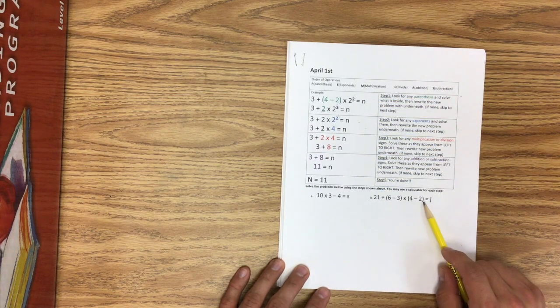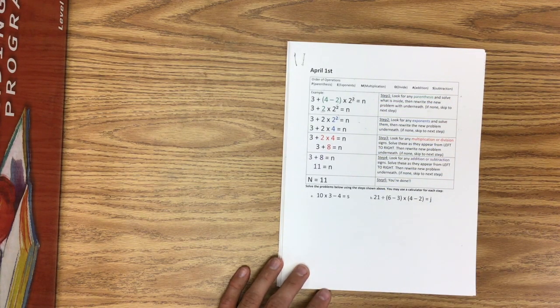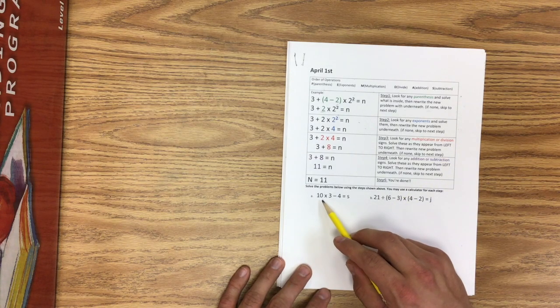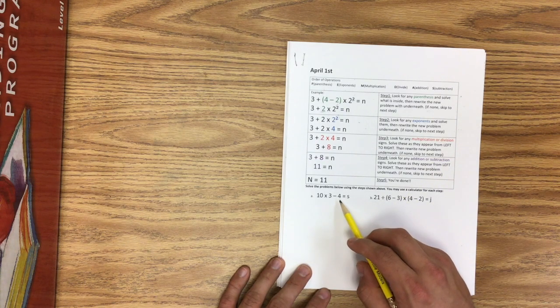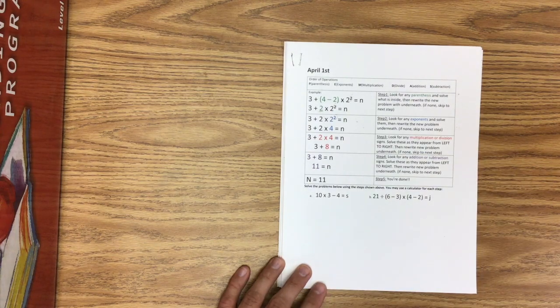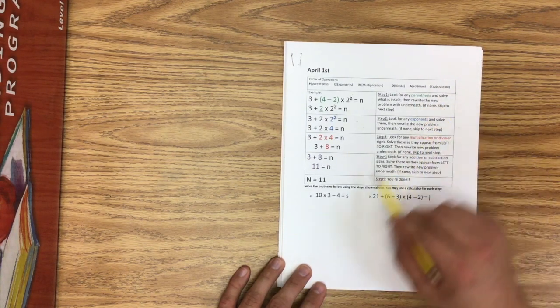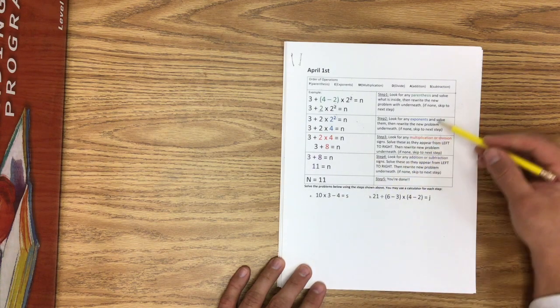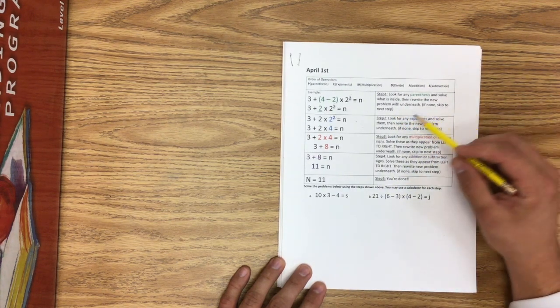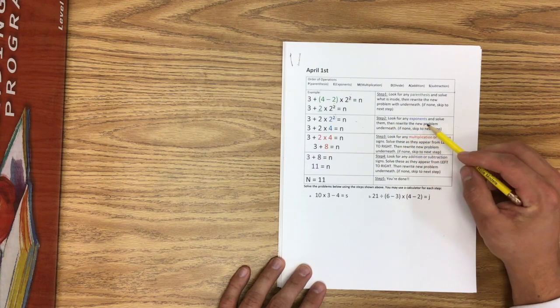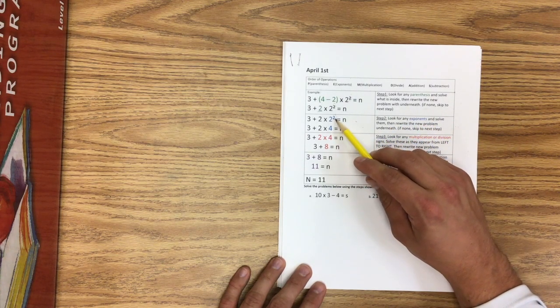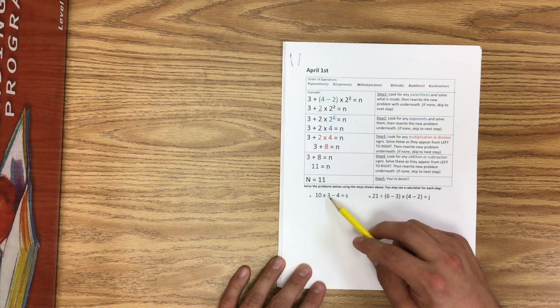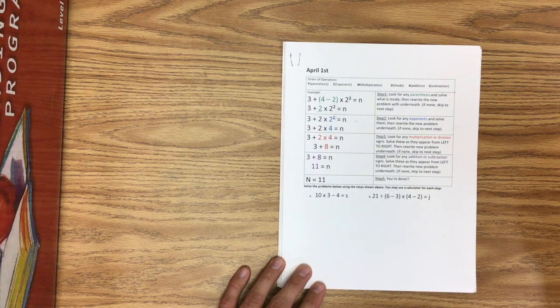Here we have 2 problems right here. Okay, this first one, 10 times 3 minus 4 equals s. My step 1, I look for parentheses. Do you see any? I don't. So we skip that step. Now we go to step 2, look for exponents. These little numbers up in the corner. None of those either. Okay?